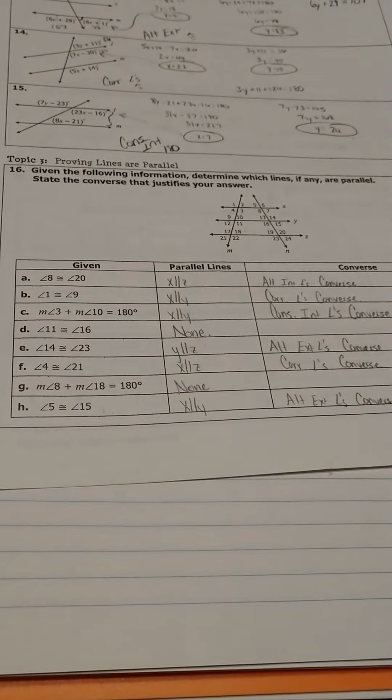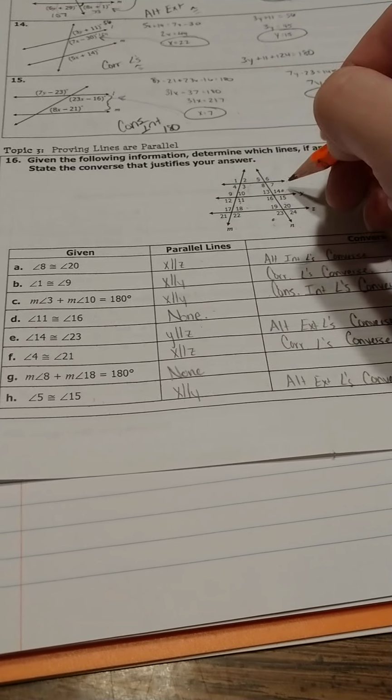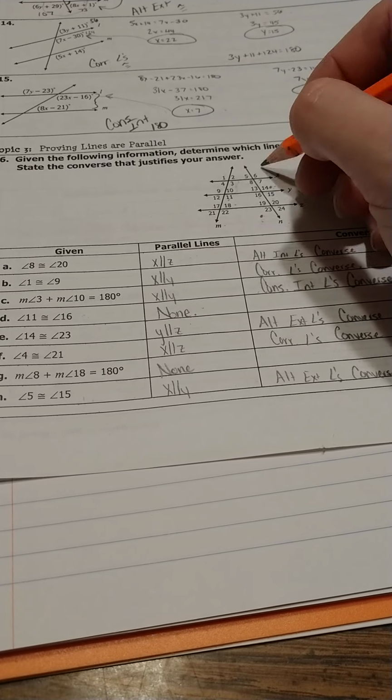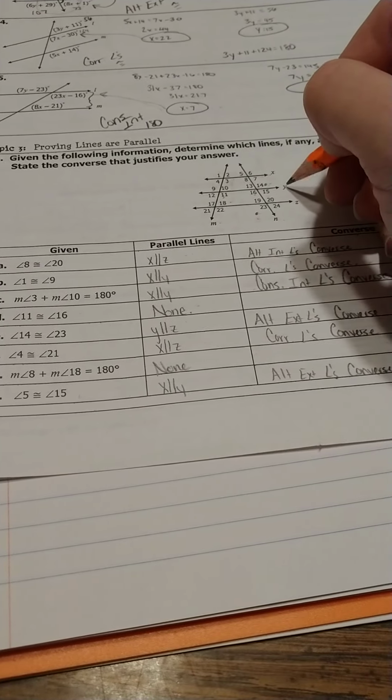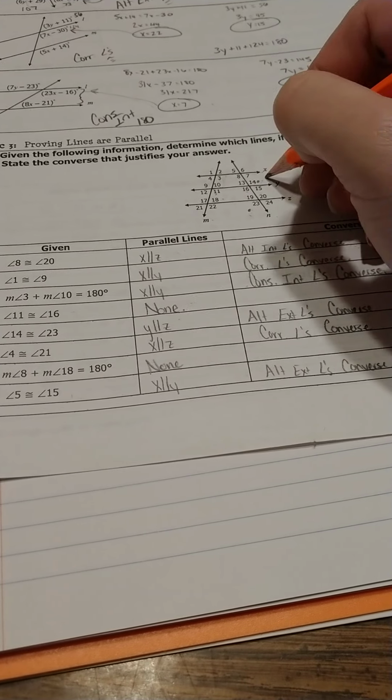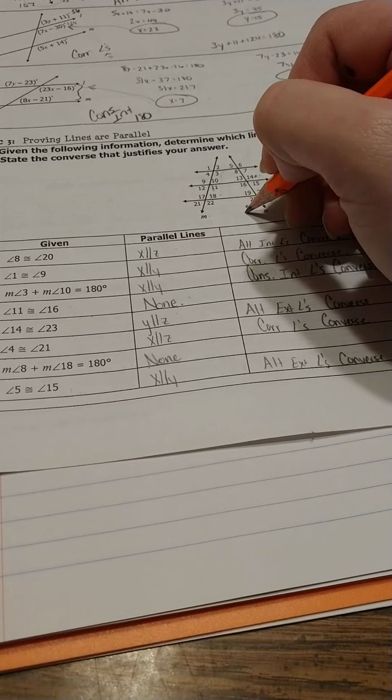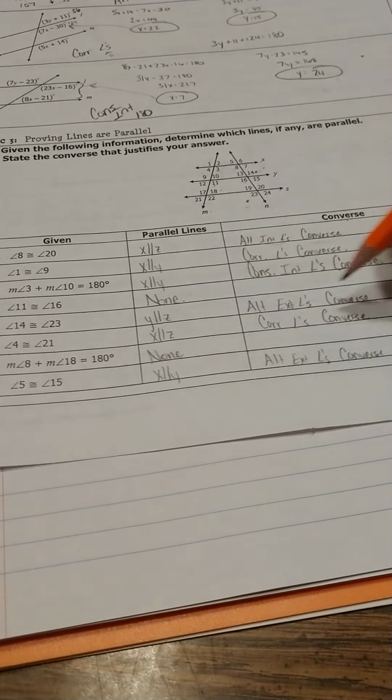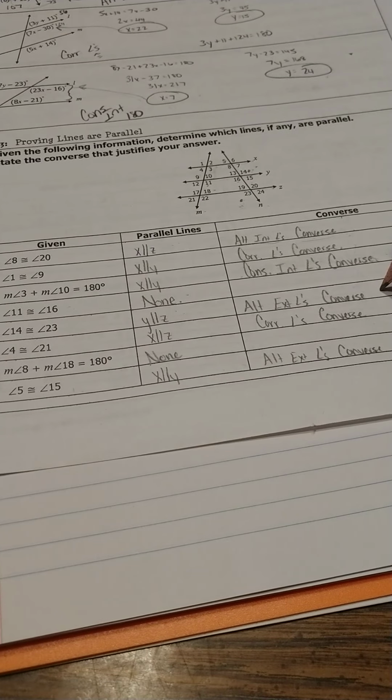14 and 23, those are alternate exteriors. I do understand that 14 is on the inside of these two lines, but if we're talking about line Y and Z, 14 is on the outside, 23 is on the outside. So Y is parallel to Z, alternate exterior angles converse.